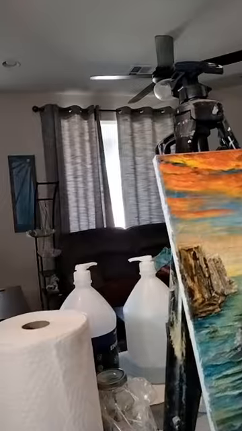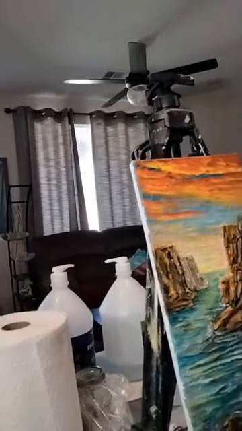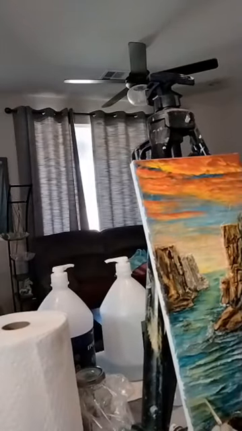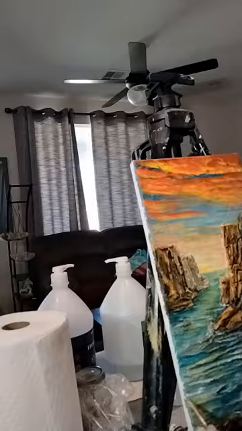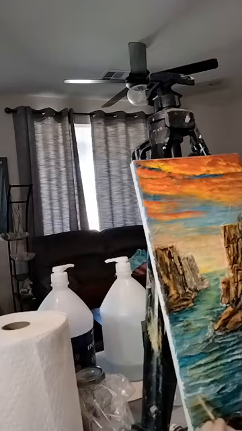Oh, I went the wrong way. I am so sorry, guys. One of these days I'll have a professional setup that won't move. I'll have a zoom, and we'll be able to look at everything. But for now, we just have to deal with what we got.